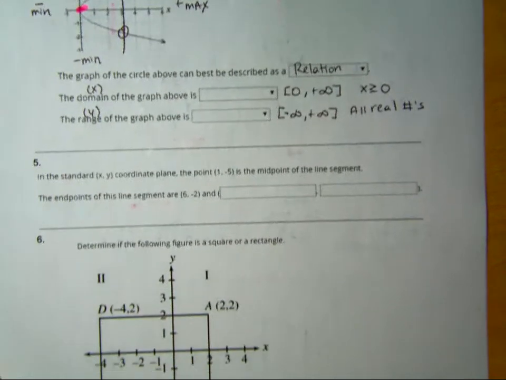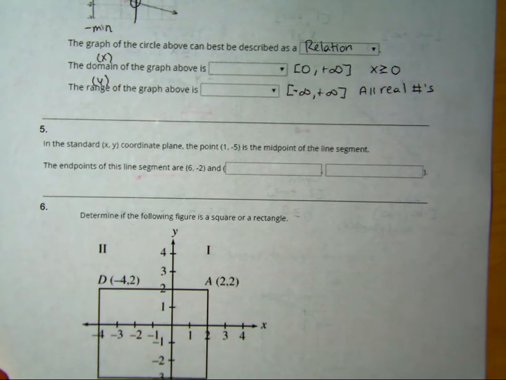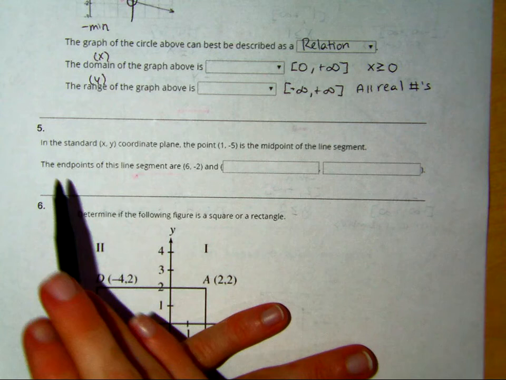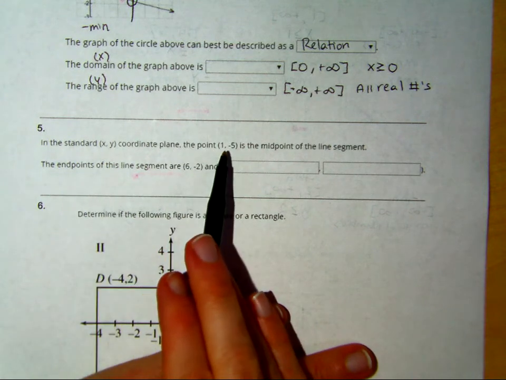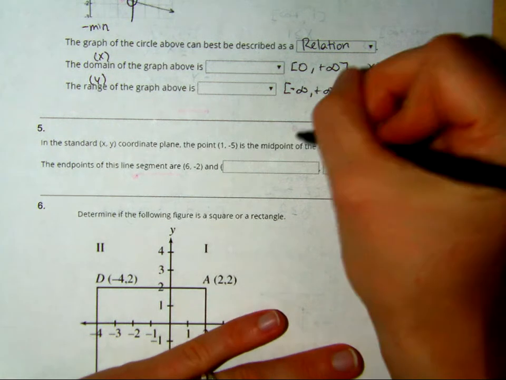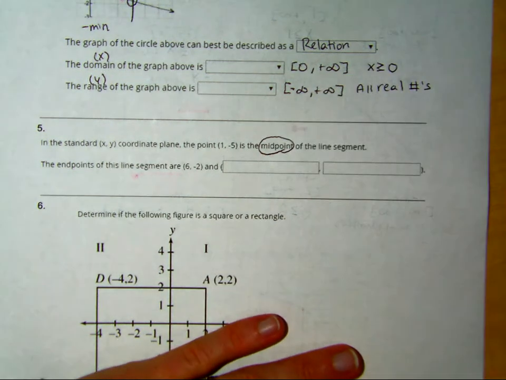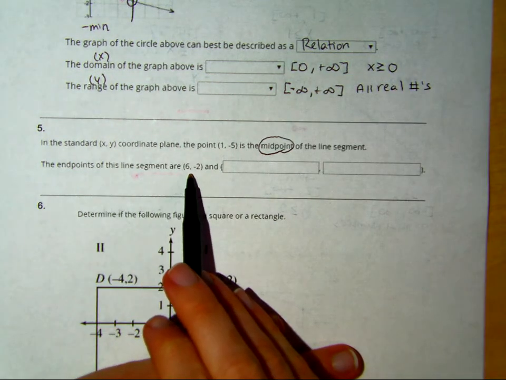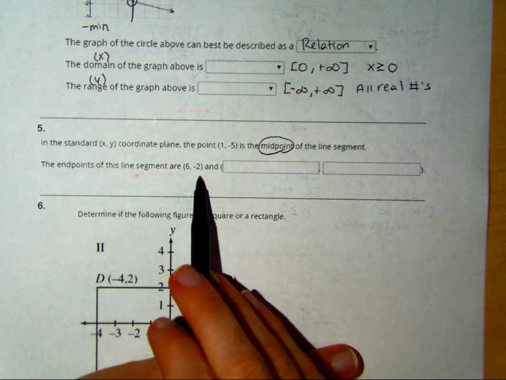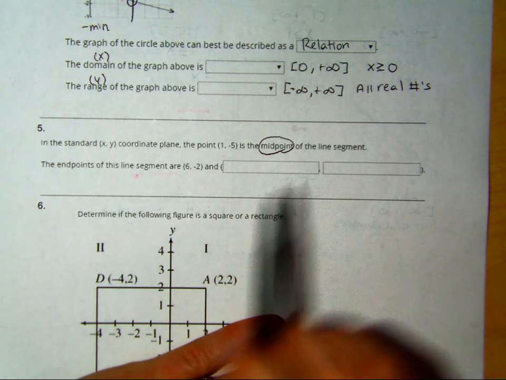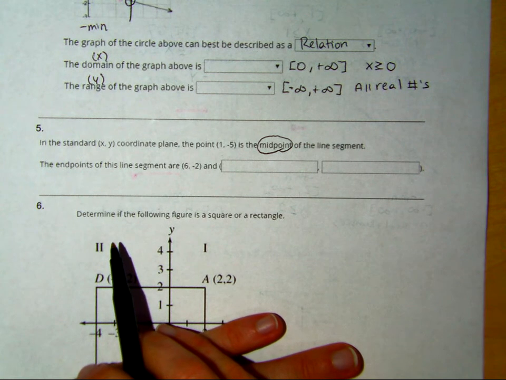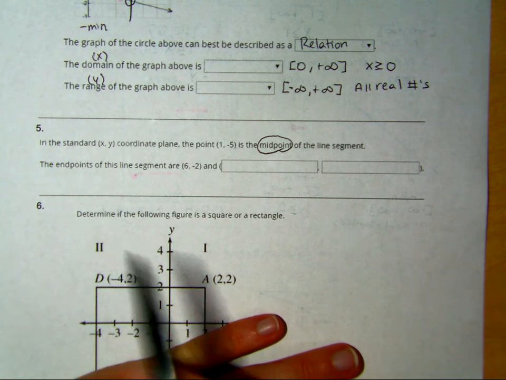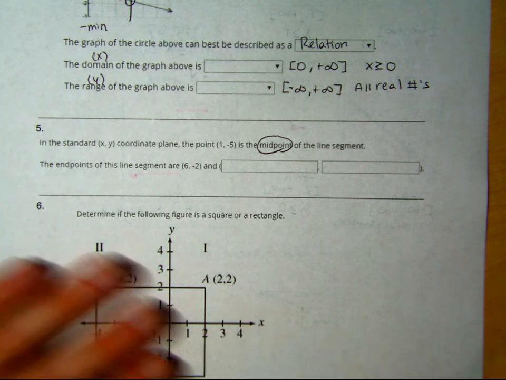So then if we look at answering number 5, the question is, in the standard xy coordinate plane, we have point (1, -5), and that's our midpoint. We have one endpoint, which is at (6, -2). And we want to find what is the other endpoint. So we could do this two ways. We could use the number line, or we could use an equation to solve. For this one, we're going to go ahead and use an equation.